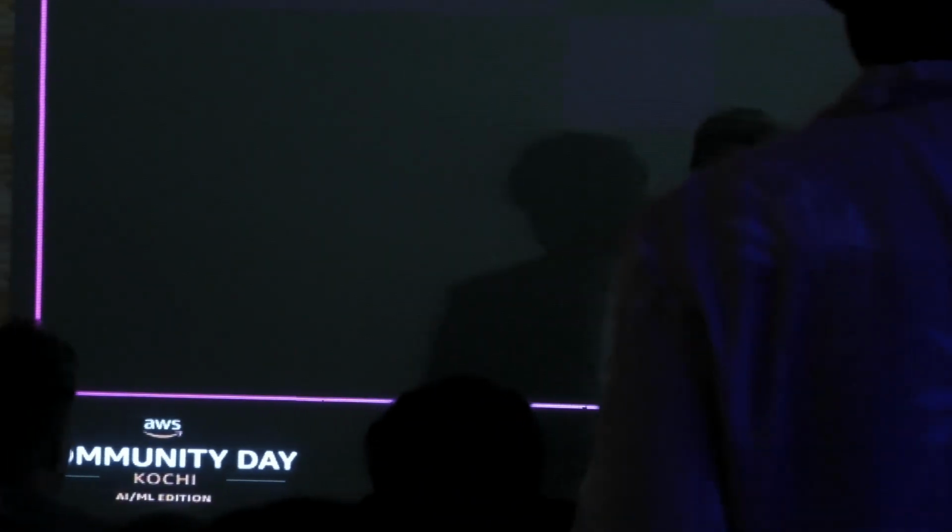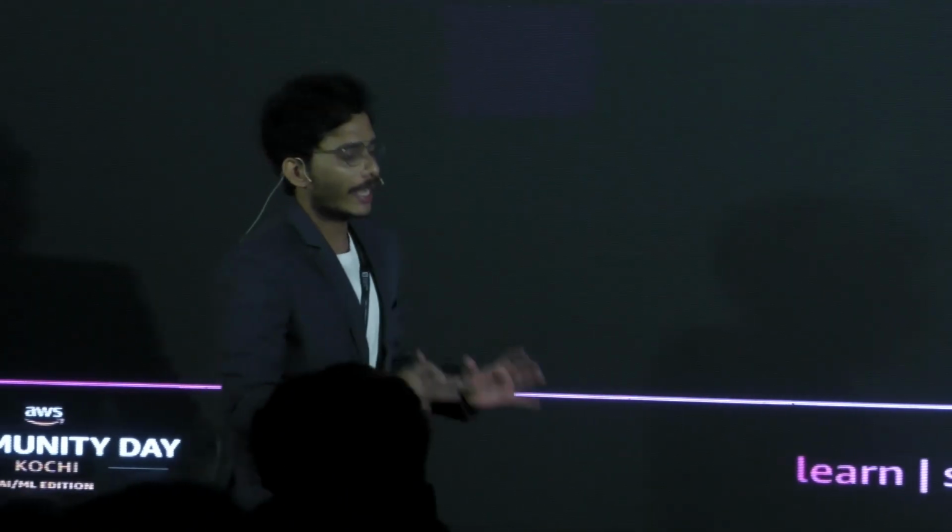So before going to the agenda, today we are going to see how we can build a modern data platform that can be consumable for AI systems, using a service called S3 Tables.